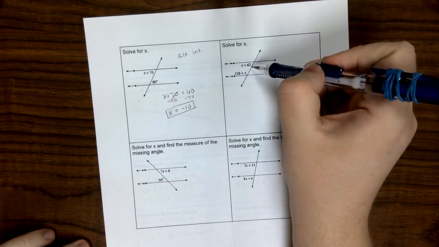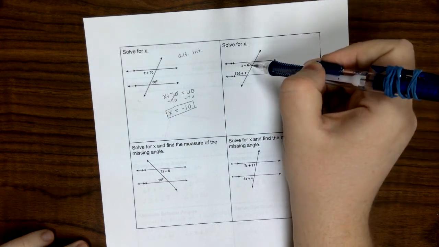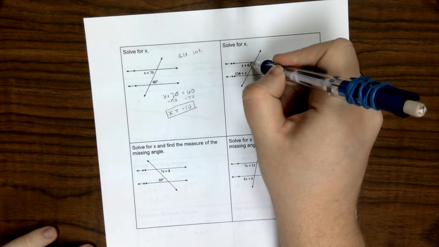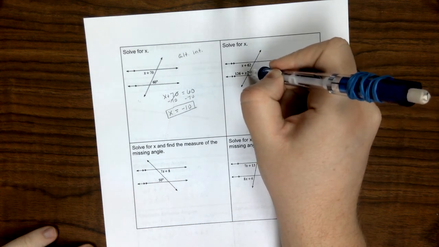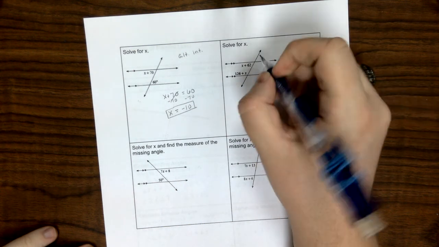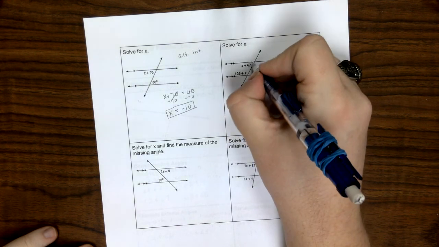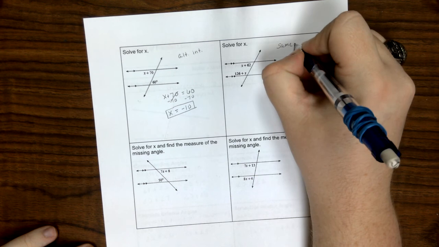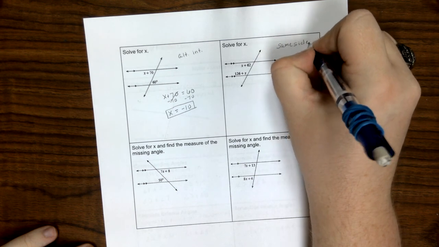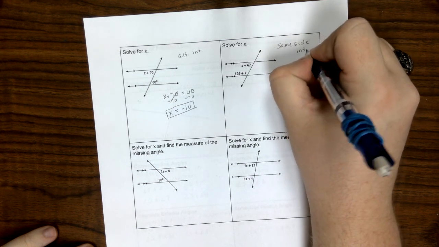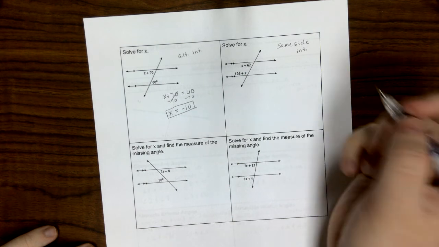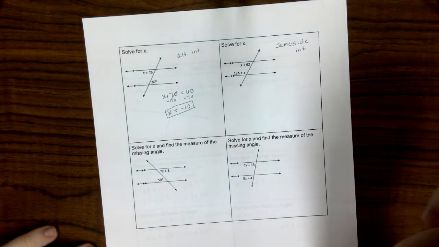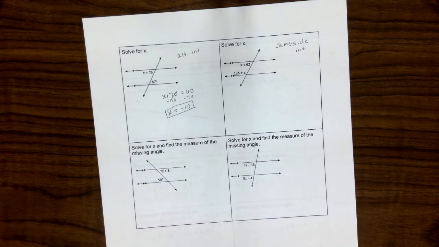Okay. Second problem. Determine the relationship first. So these are inside the parallel lines, right? But they're on the same side now. So this is a same side problem, a same side interior problem. And what do we know about same sides? They are supplementary, meaning they add up to 180 degrees.